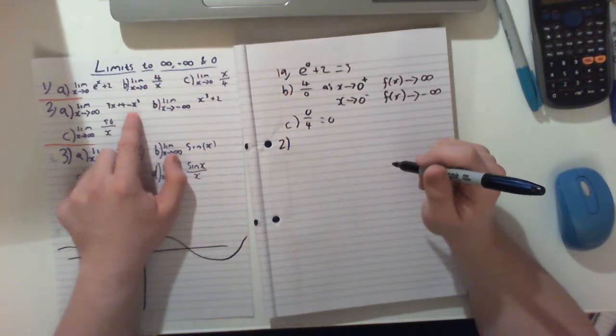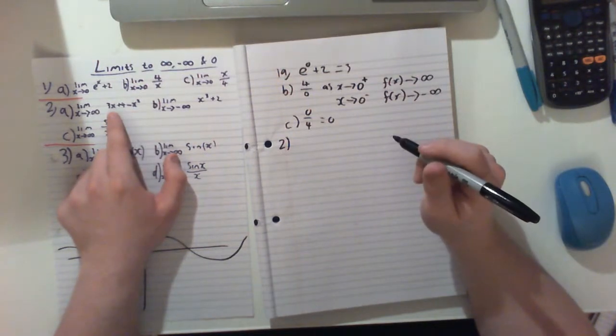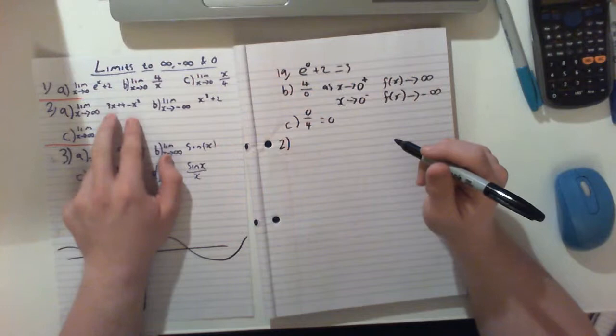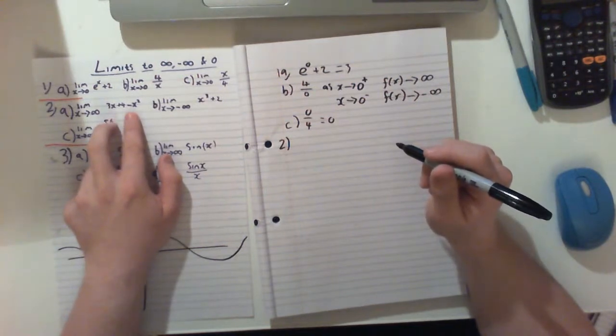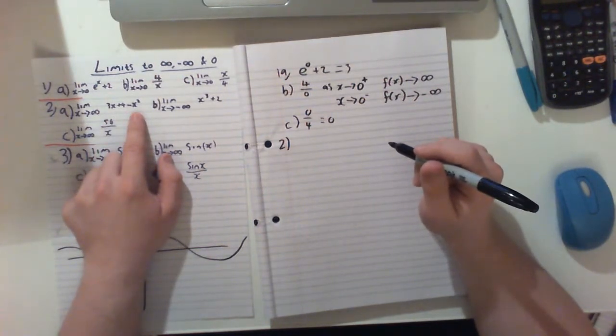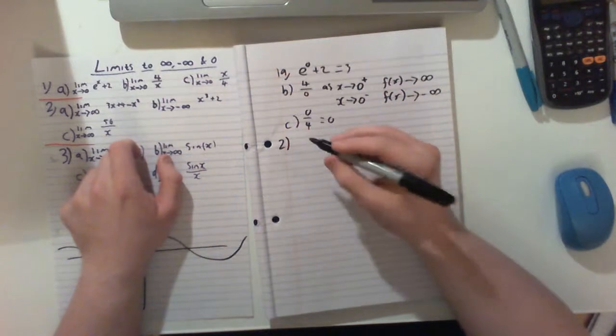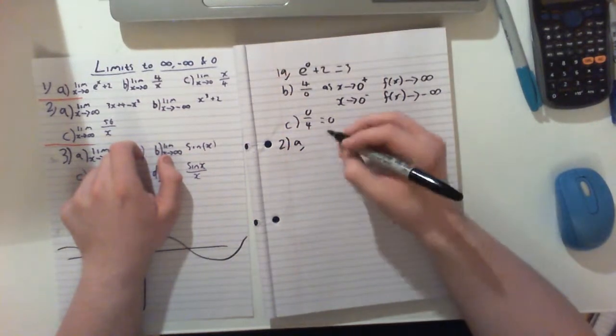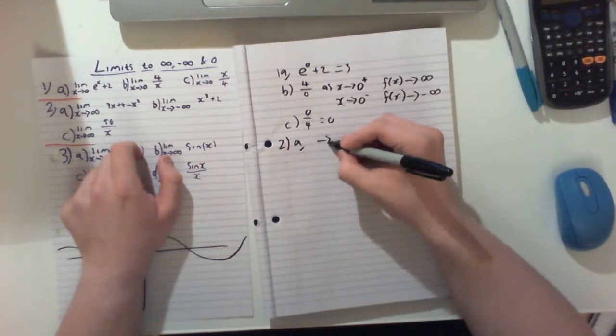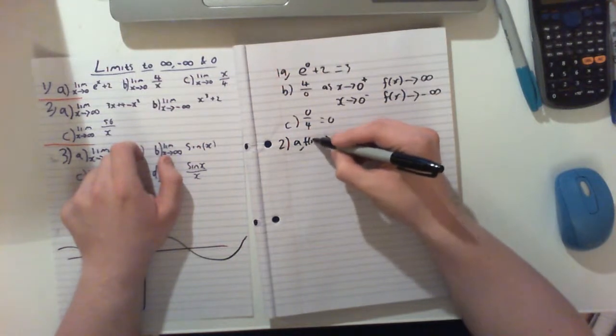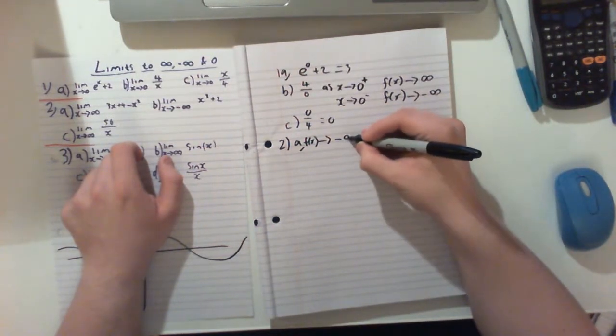So even though it looks like you'll be going to infinity when we first look at it, we'll actually be going towards negative infinity, because the infinity is exponential there and increasing much faster than the other is negative. So that means for 2a, our f of x is actually approaching negative infinity.